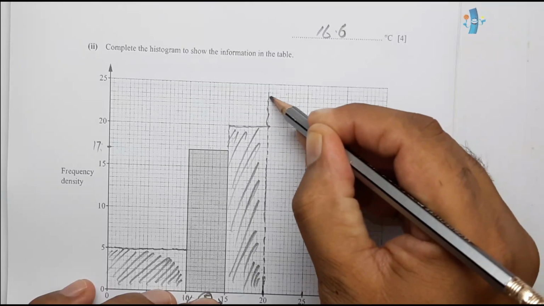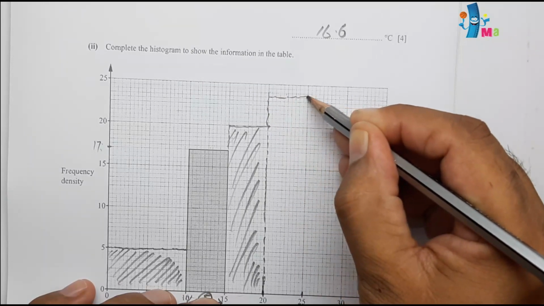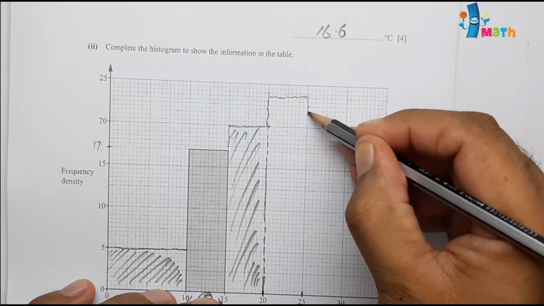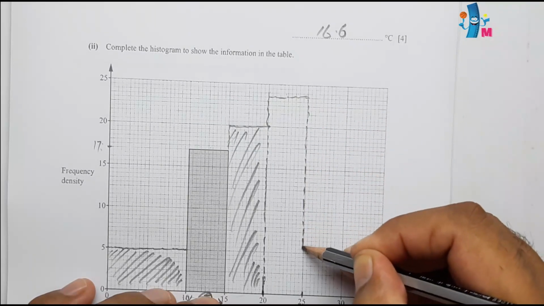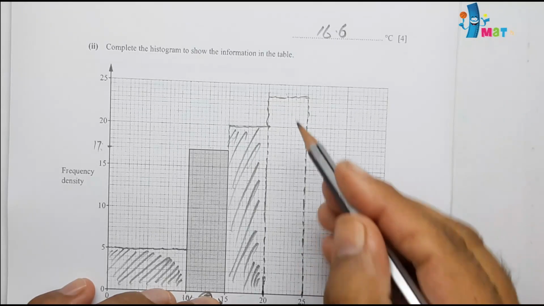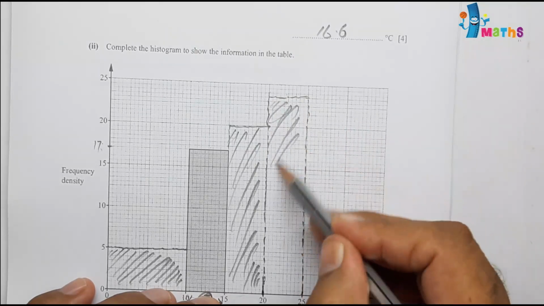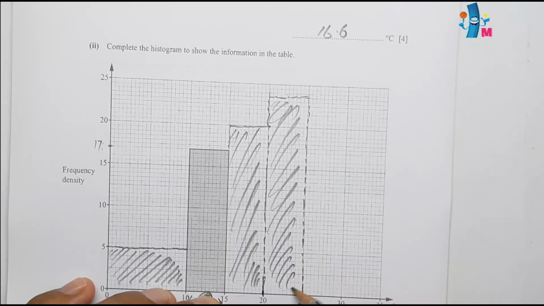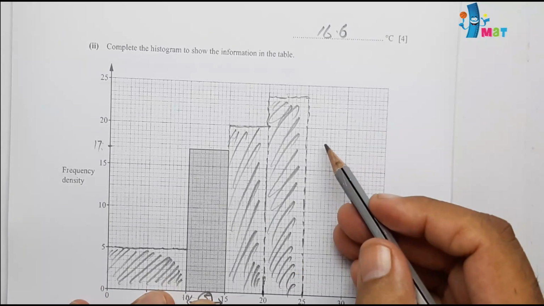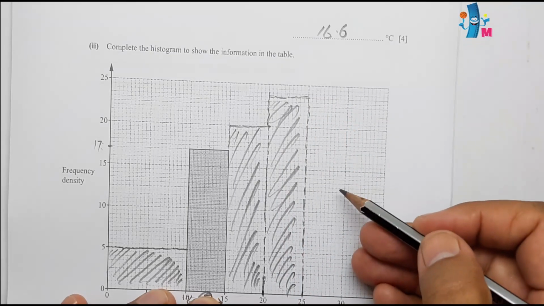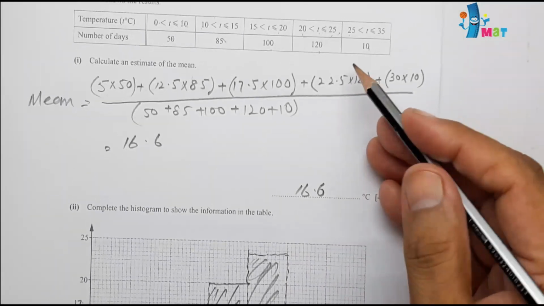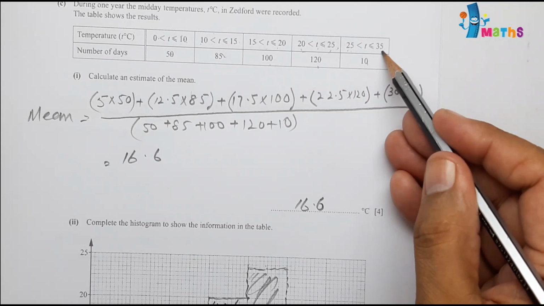So we can take this height up to this one, and you can draw lines with the scale also if you want. And this is the next bar whose height is 24, and the last one is having 25 to 35.